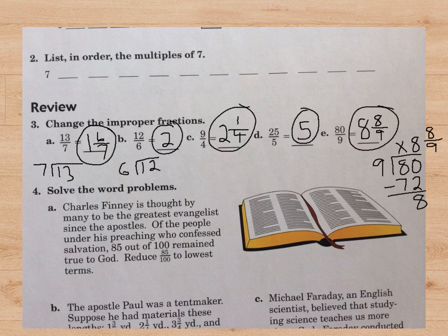The first story problem. Charles Finney is thought by many to be the greatest evangelist since the apostles. An evangelist, guys, is somebody who shares the good news, tells people about Jesus Christ. Of the people under his preaching who confessed salvation, 85 out of 100 remained true to God. Meaning, people who got saved or who said they got saved, out of every 100 people, about 85 of them continued to follow God. It says to reduce 85 over 100 to the lowest term.